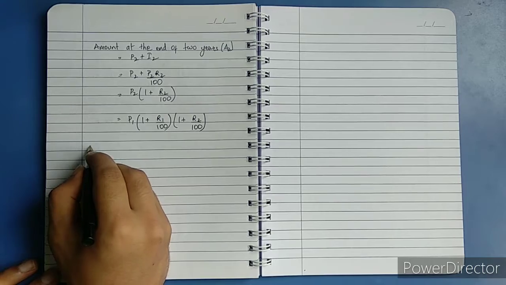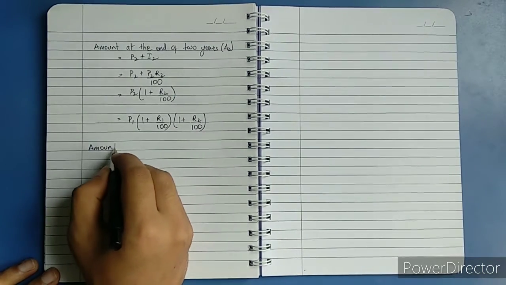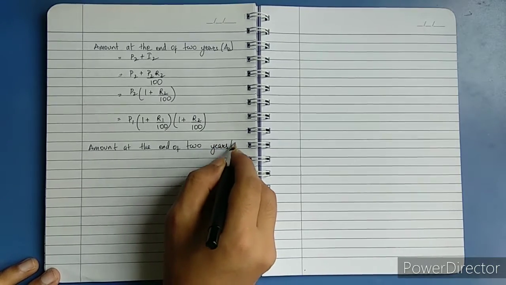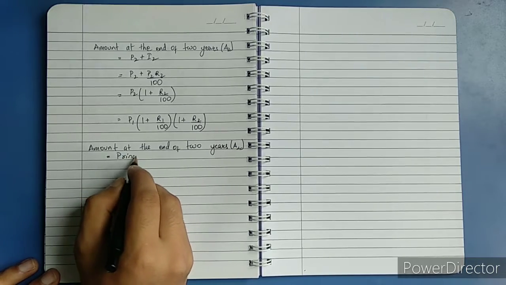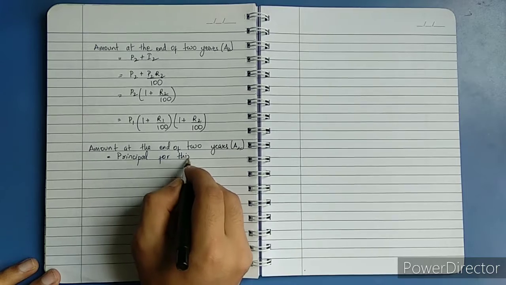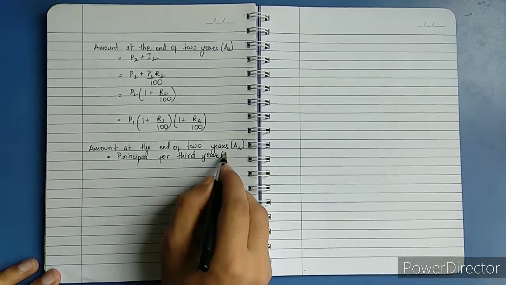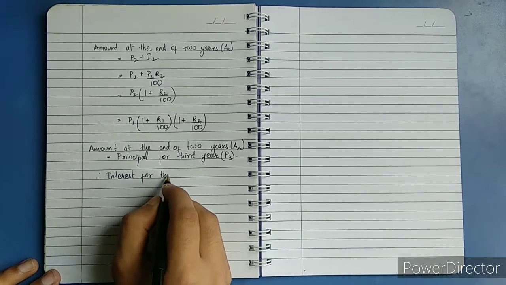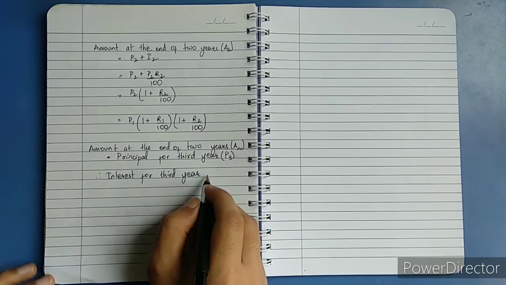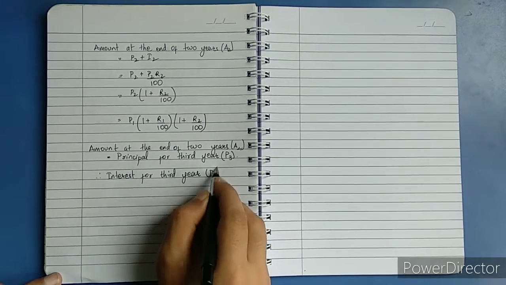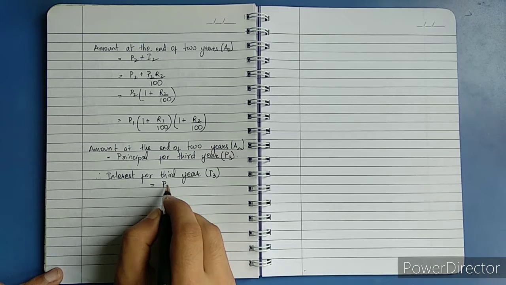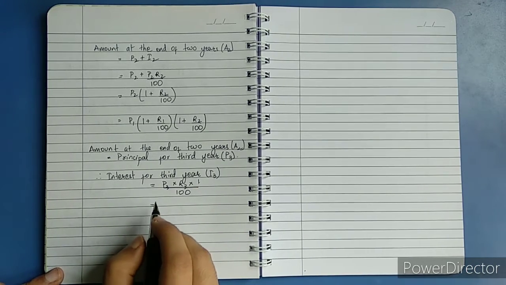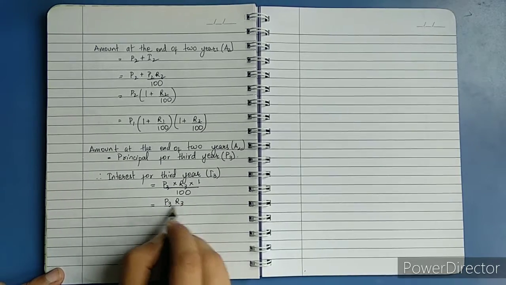Now amount at the end of 2 years, that is A2 will be equals to principal for third year, that will be equals to P3. Therefore, interest for third year I3 will be equals to P3 into R3 into 1 by 100, because time is 1 year. This is only for the third year, not for 3 years, third year only. So P3 R3 by 100.